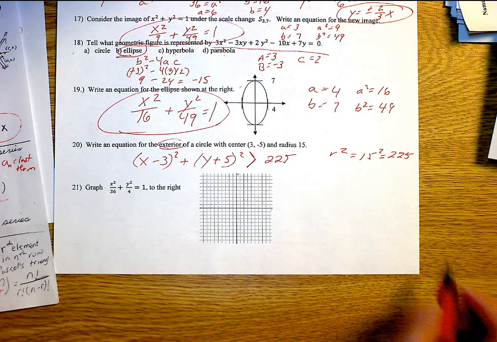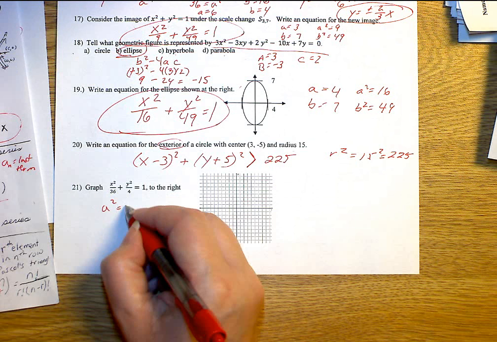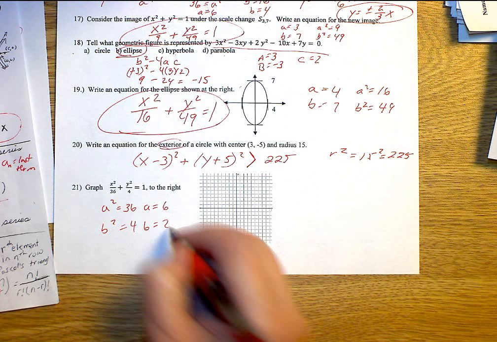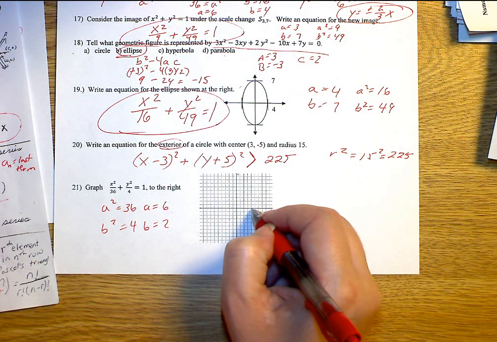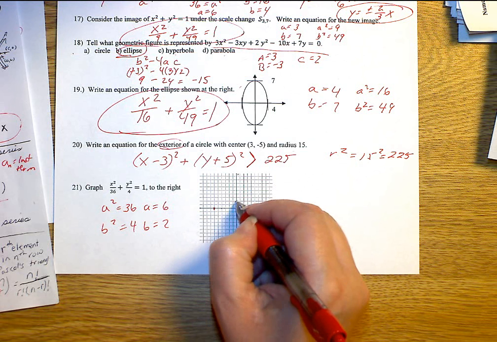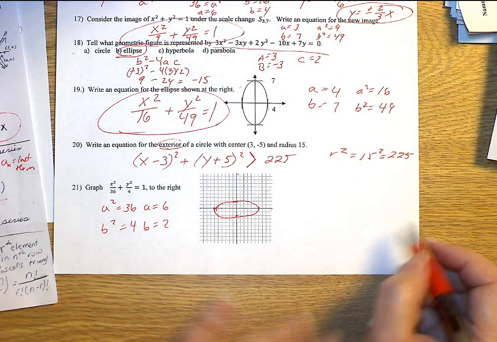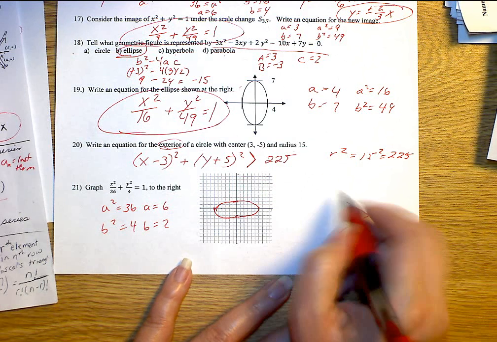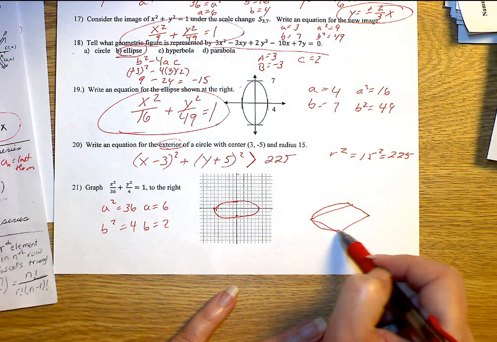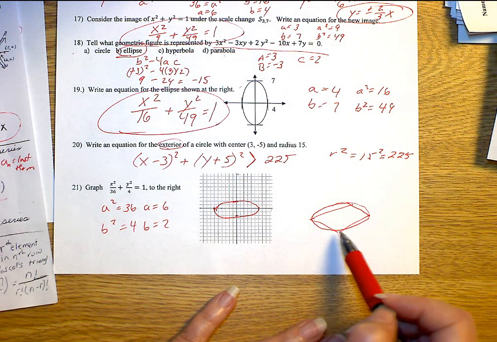Last one. A squared equals what? 36. And A equals 6. B squared is 4, so B is 2. So I'm literally counting out 1, 2, 3, 4, 5, 6, and then 2, 1, 2. I want to make sure you guys do a circle. On your test, some of you really didn't try at all, and it ended up looking like this. You should at least try to do a circle, or an ellipse. I can't do a very good one, but I know all of you can make it so it's not looking diamond shaped.